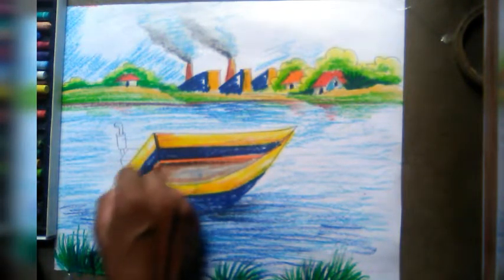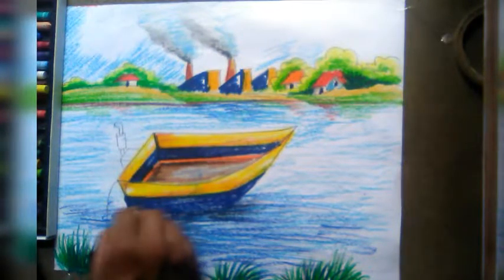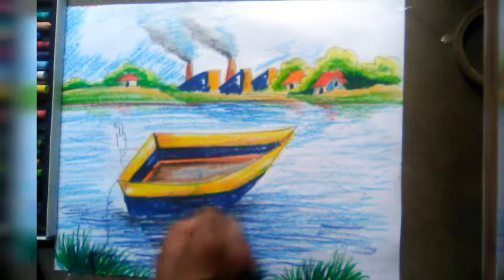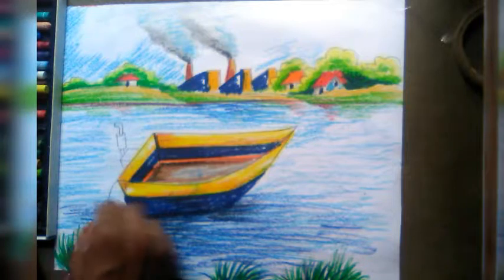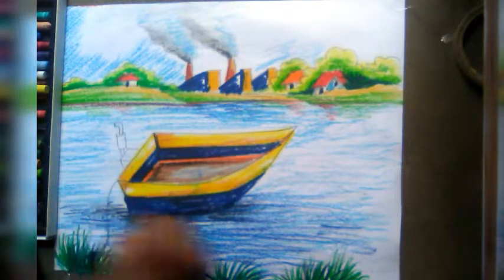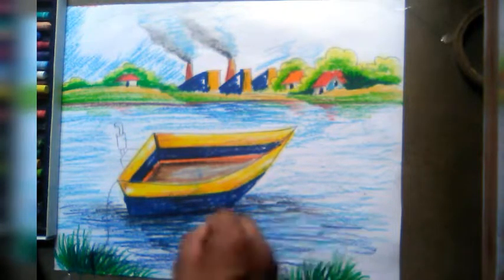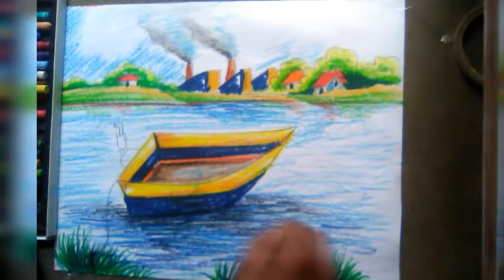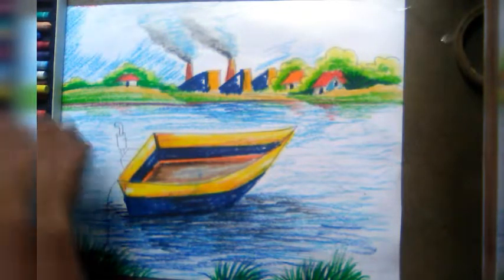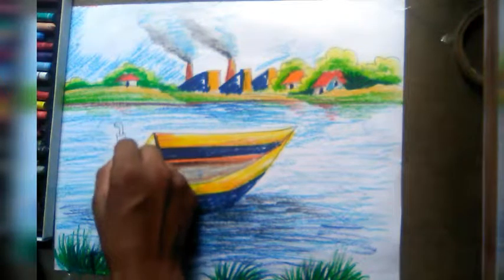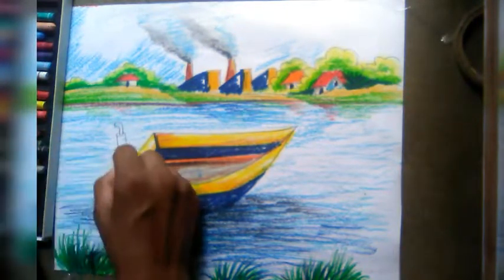I said previously that in this painting, this boat is the main object, and you see that I color it later. One of the most necessary facts is that you have to choose the main object at first in the painting, and then you have to color it at last, finally. This is the engine and I use dark brown color here.